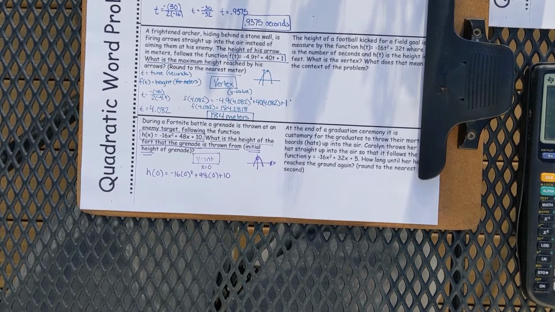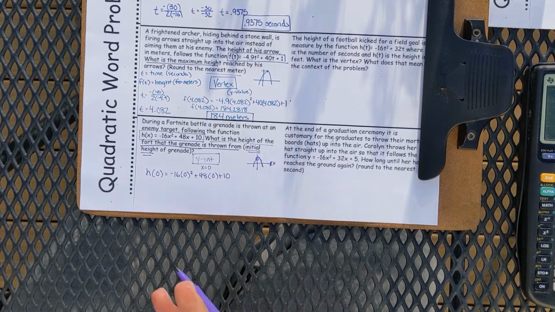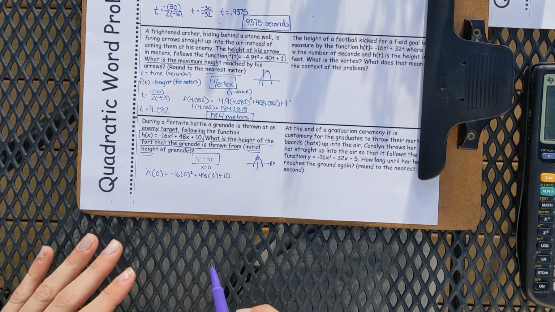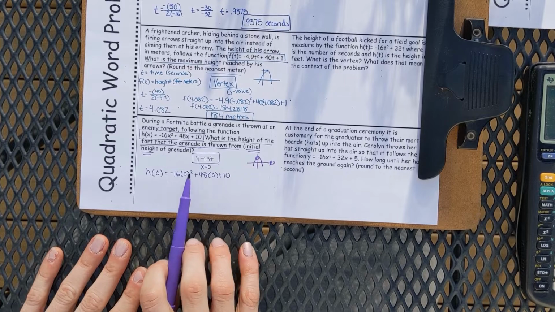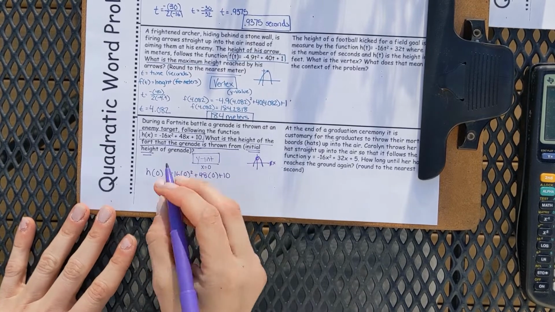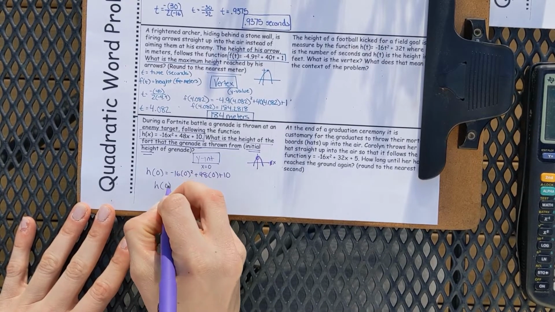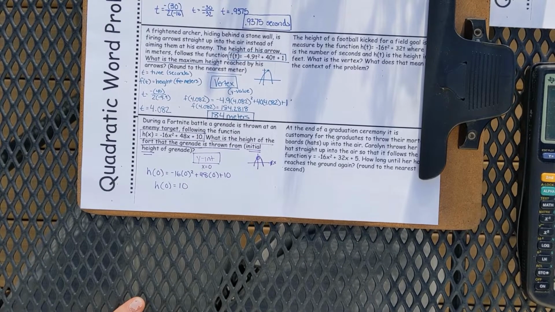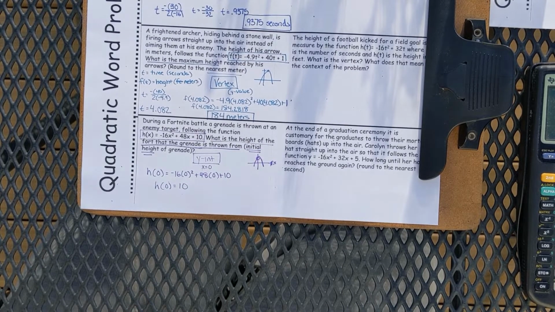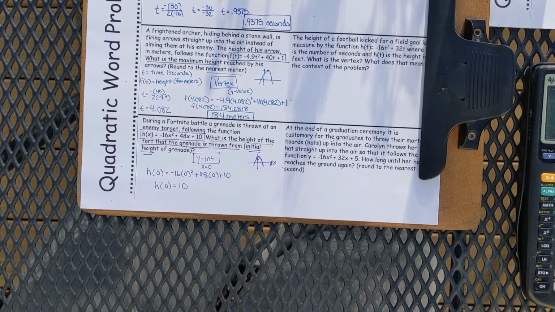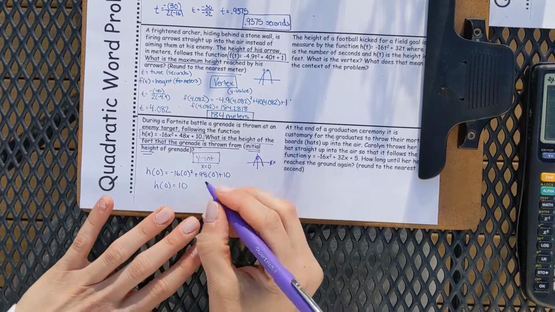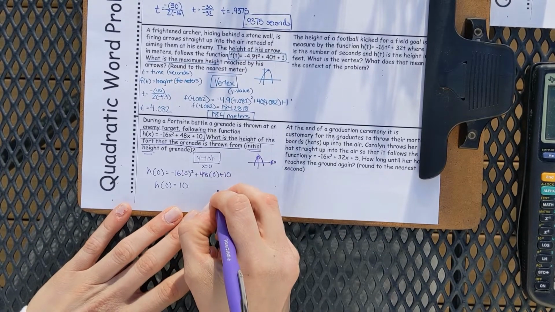Remember, if a quadratic is in standard form, your y-intercept is given to you, because plugging in 0 is going to take out these two terms and move them to 0. So my height at time 0 is going to be equal to 10. All right, so we'll say that this one is in feet, like we're living in the real Fortnite battle. So we'll say that the height of the fort is 10 feet.